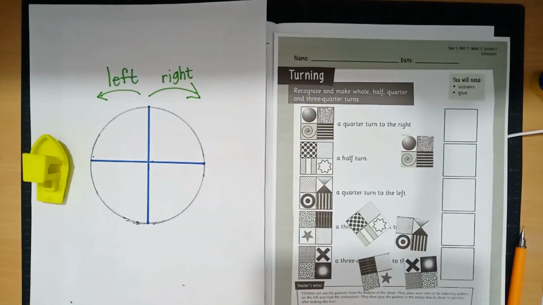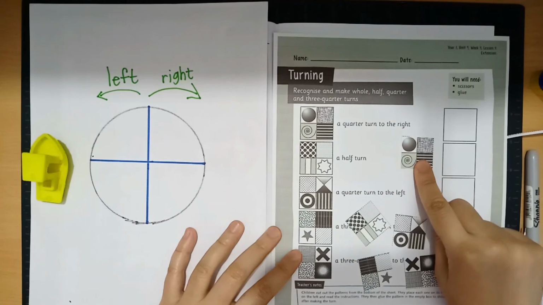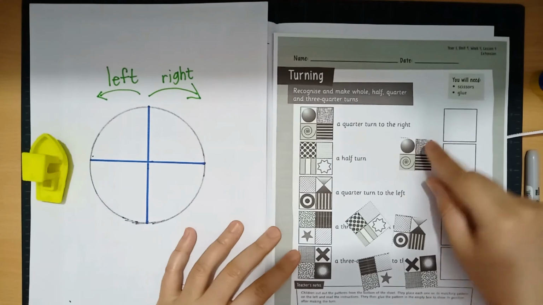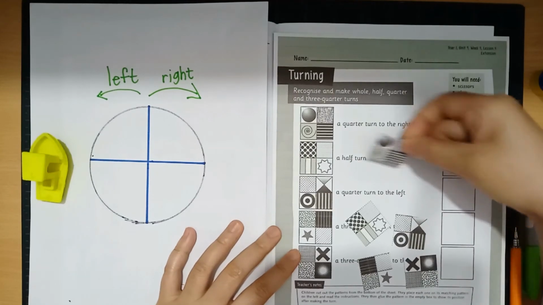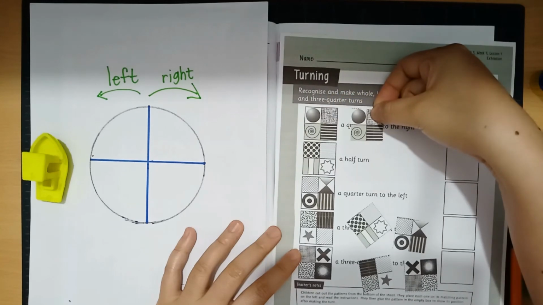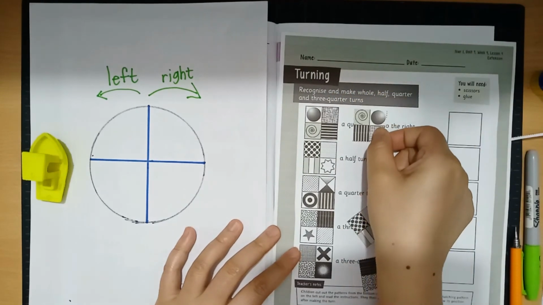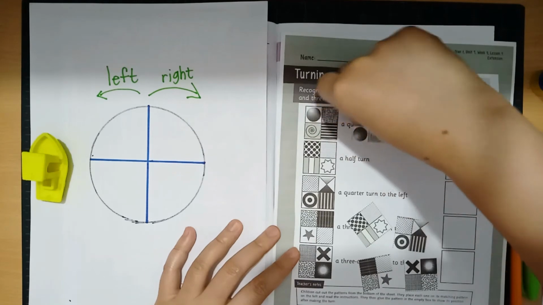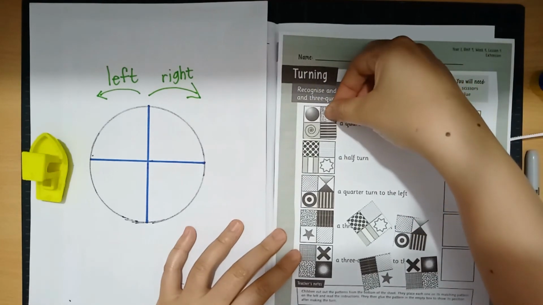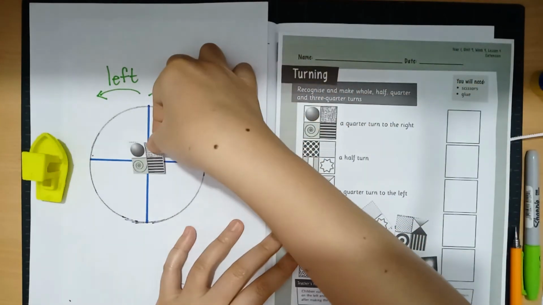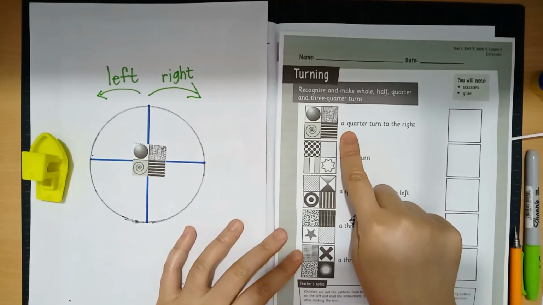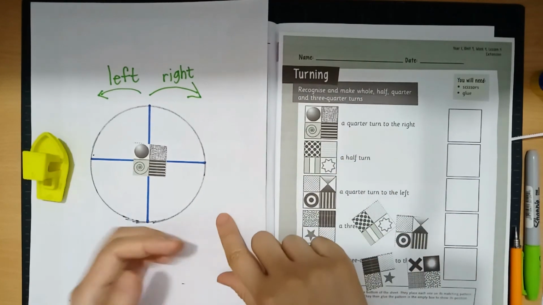Now, it says here that this shape needs to turn a quarter turn to the right. It will be helpful if you match it first. It should look the same position. It should not be like this, they're not matching, or this, they're not matching. You need to start with a starting position like this, and you place it here. And it says a quarter turn to the right.